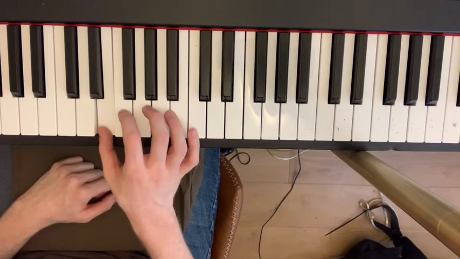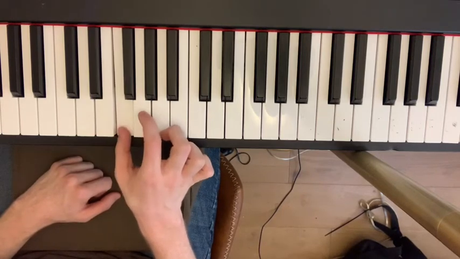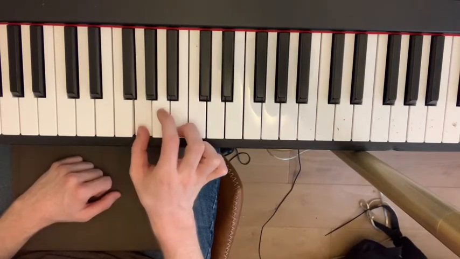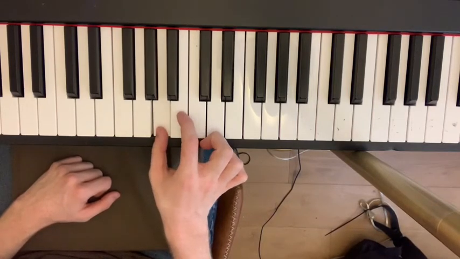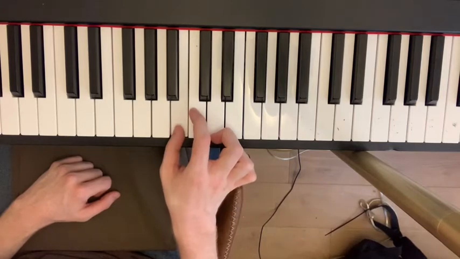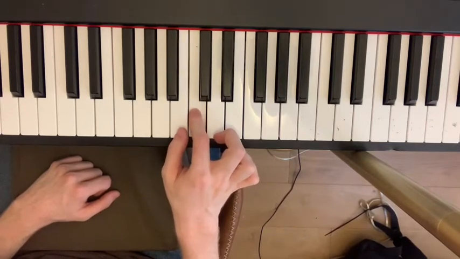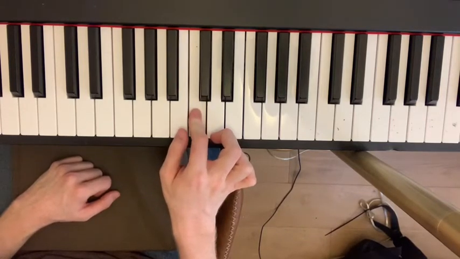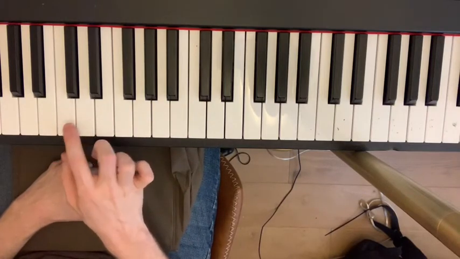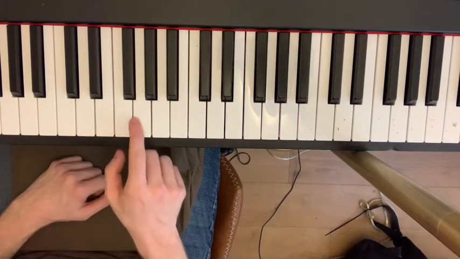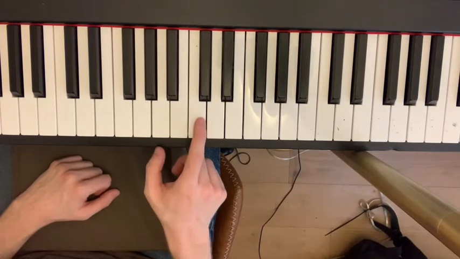Then we go to the F, which is the 4. Our 5th note is the G. Our 6th note is the A. Our 7th note is the B. And then we're back to 1. Our 8th note is just the 1. Like I said, there's just 7 notes we're counting. So we have our 1, 2, 3, 4, 5, 6, 7, 1.